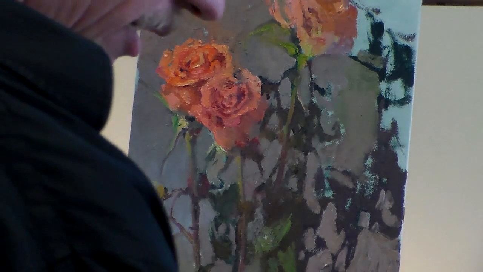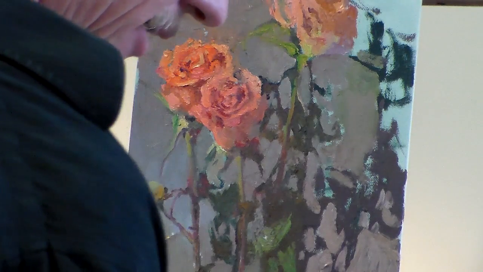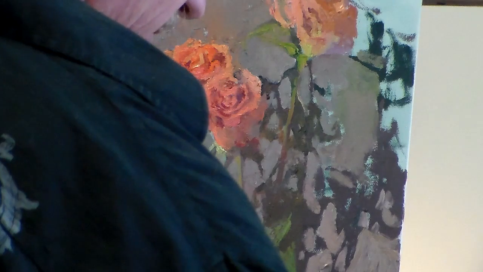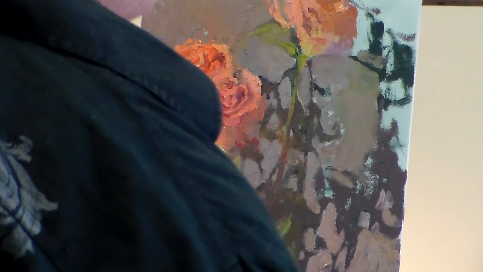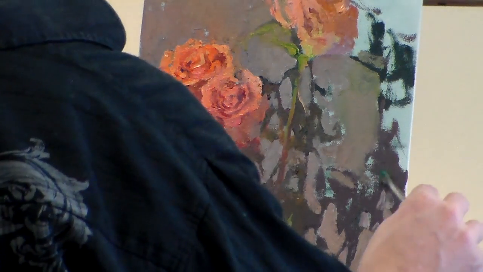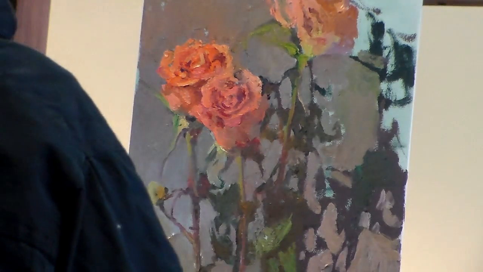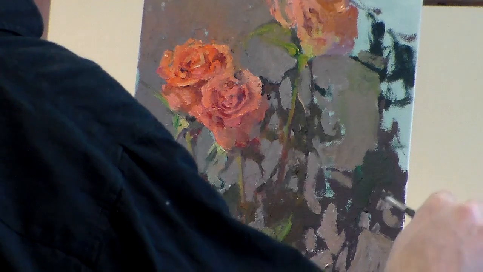So that's why I keep stepping back and just taking a look at what I've done here as far as shape. I'm not really thinking too much about color yet, although I am thinking some about color in that I don't want to put in anything super strong right now.